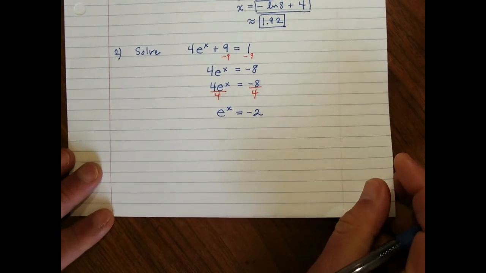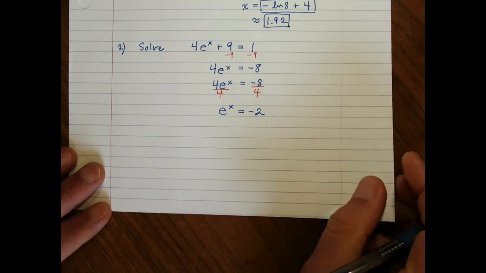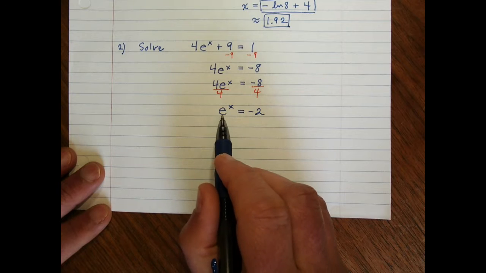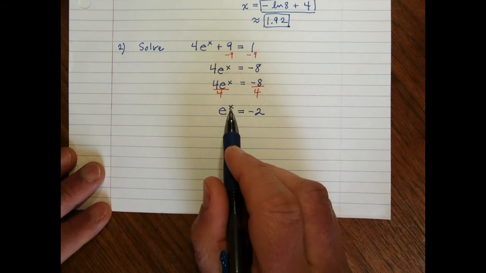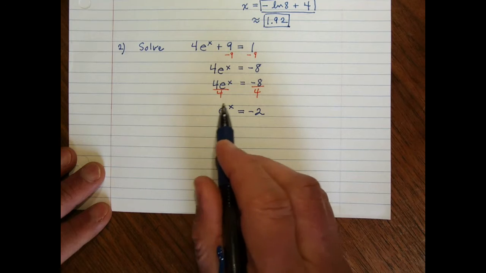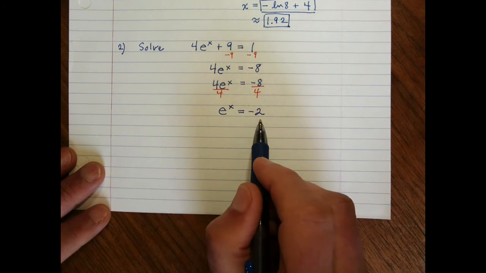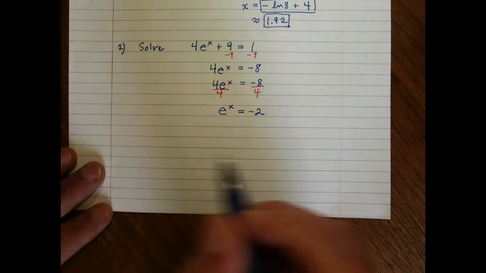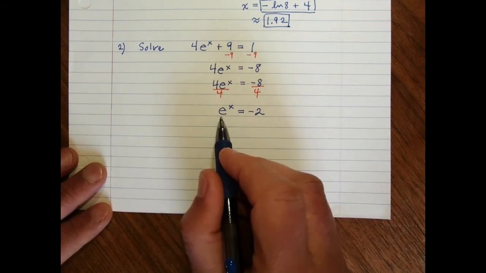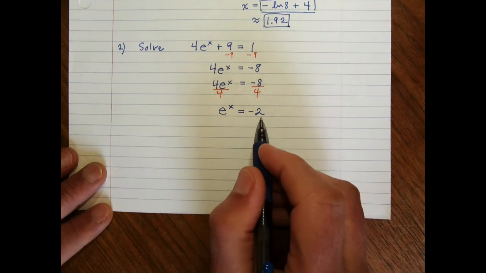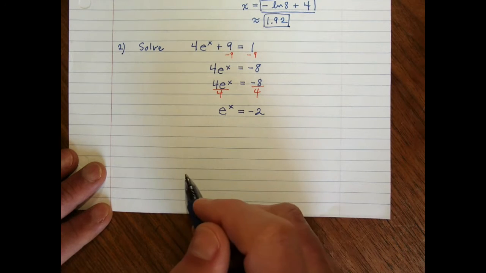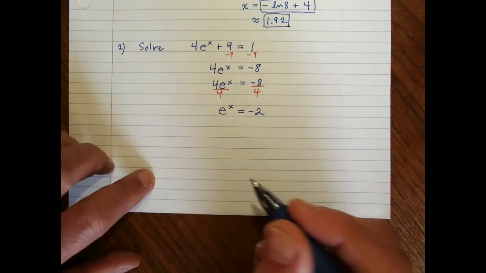Now it looks kind of simple and innocent, but there's something a little weird going on here, because when you take any base to a power, or when you look at any exponential function, the output is always a positive number. We never can take e to a power, or any positive base to a power, and get a negative, even if x is negative. If x is negative, e to a negative power is still going to come out to be a positive number.